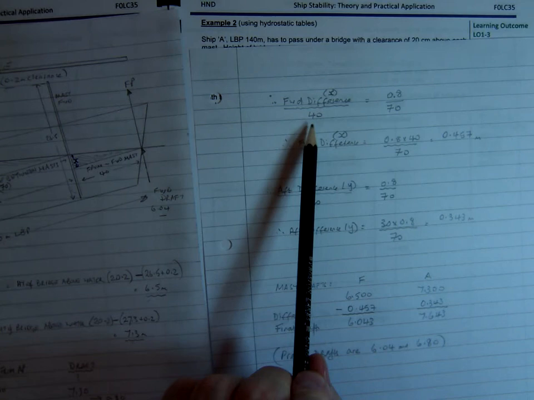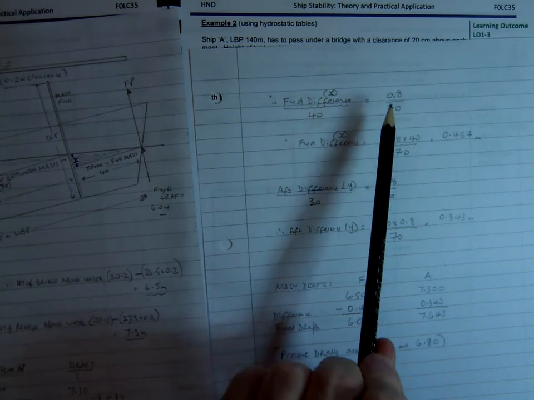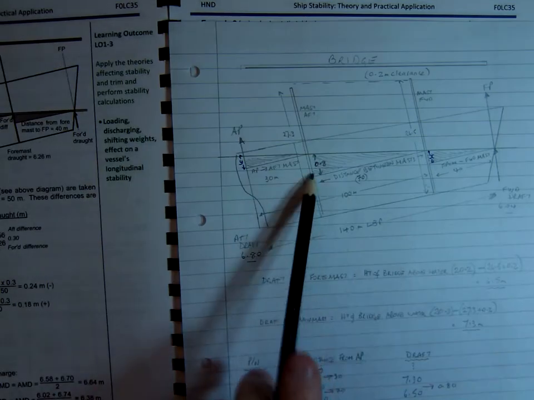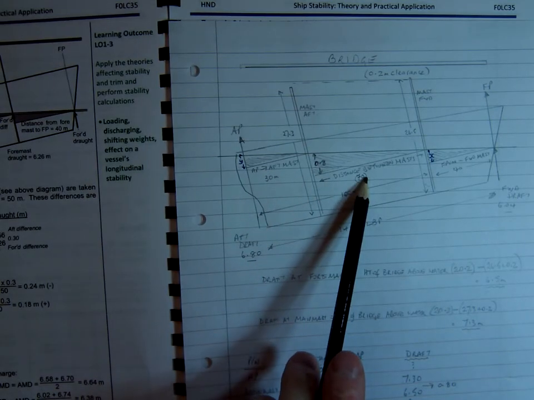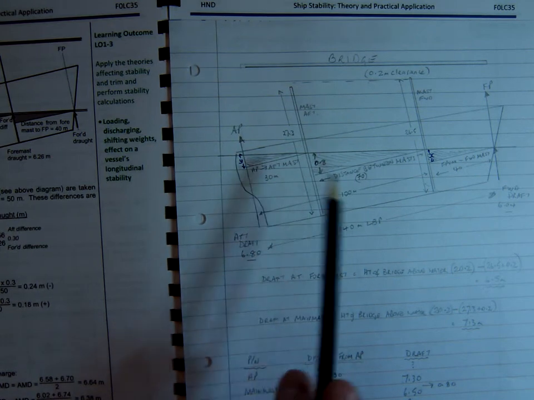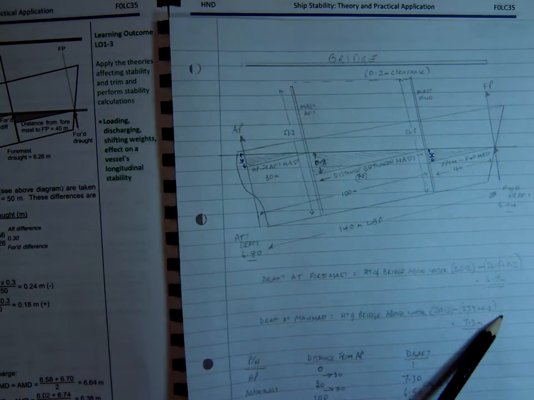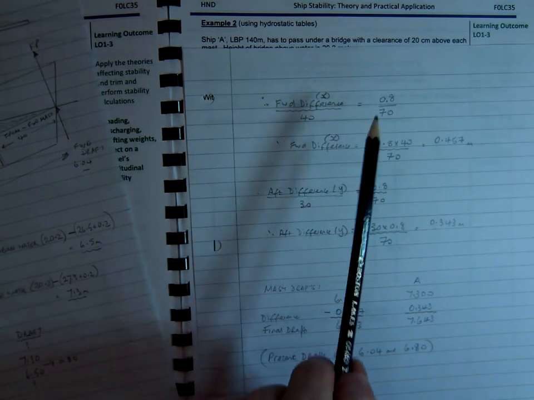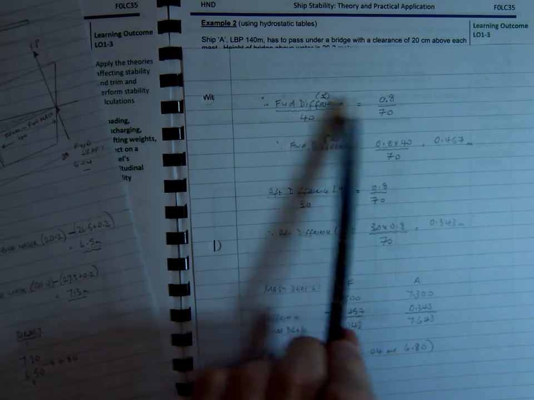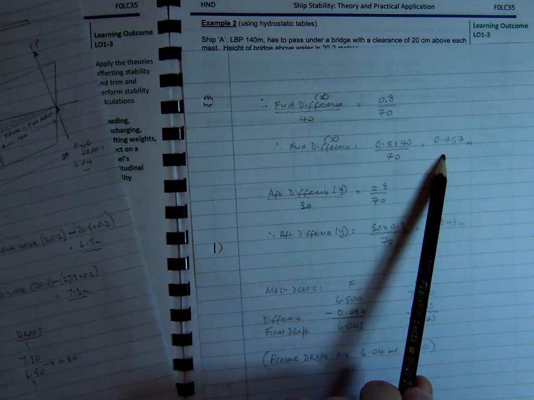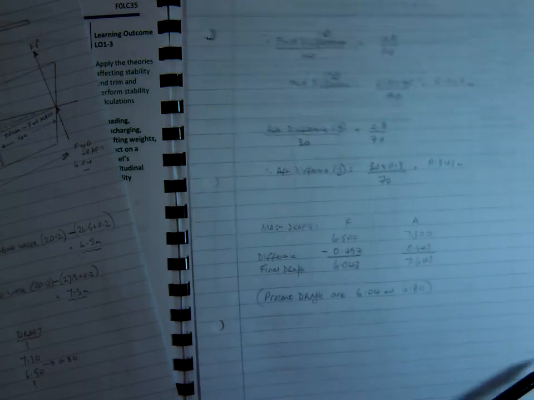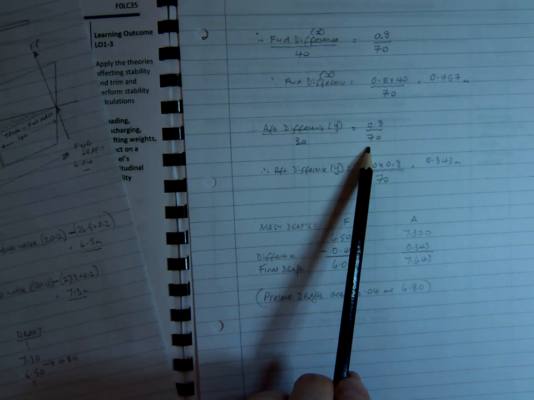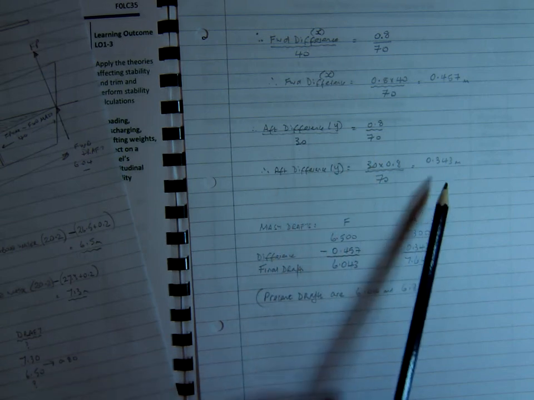So x over 40, x represents the forward difference, equals 0.8 over 70. So we would use the middle values because we know both sides. So we can use that one combined with that and this one combined with that to solve the x and y. So the forward difference x we're looking for over 40 is 0.8 over 70, cross multiply, and we find the forward difference is 0.457. Do the same aft. The y value over 30 is equal to 0.8 over 70, therefore the aft difference is going to be 0.343.